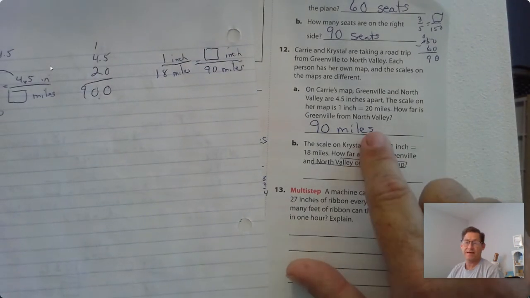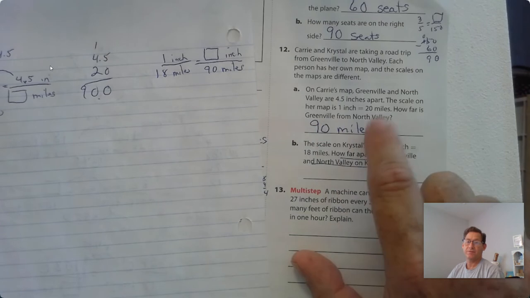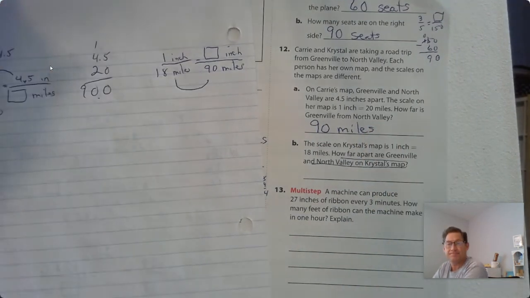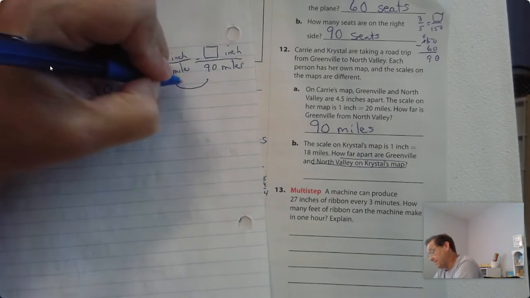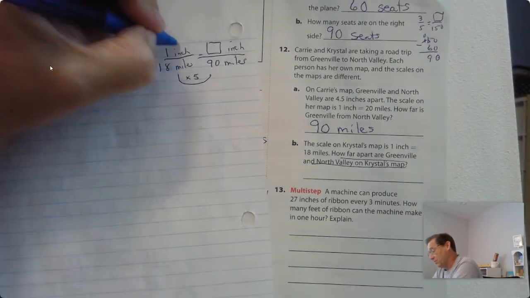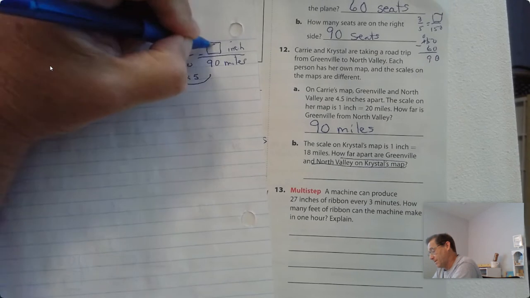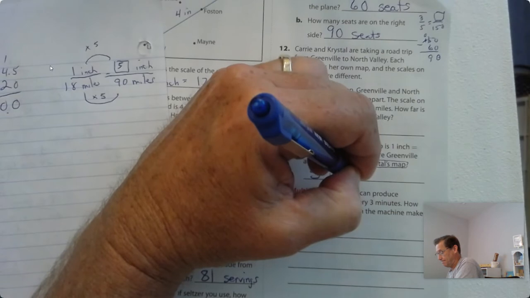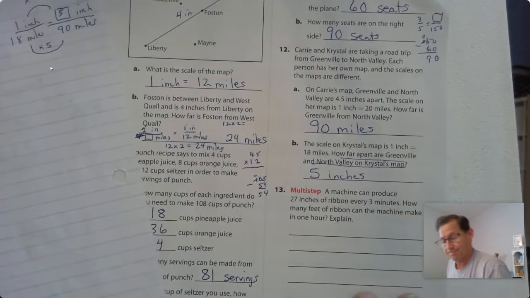Okay, we have to use the 90 miles because that's the actual distance from Greenville to North Valley. So 18 times what is 90? 5. 5 times 18. So 1 times 5. So we're going to get 5 inches. Okay. 13.